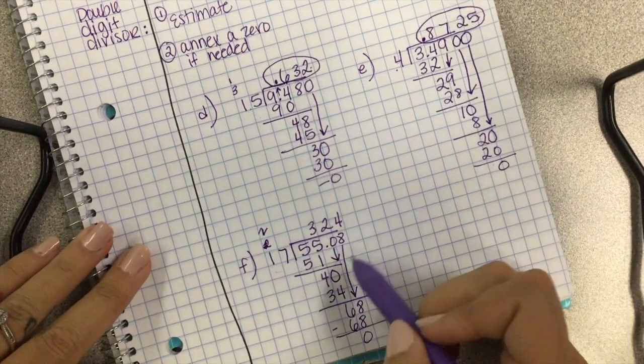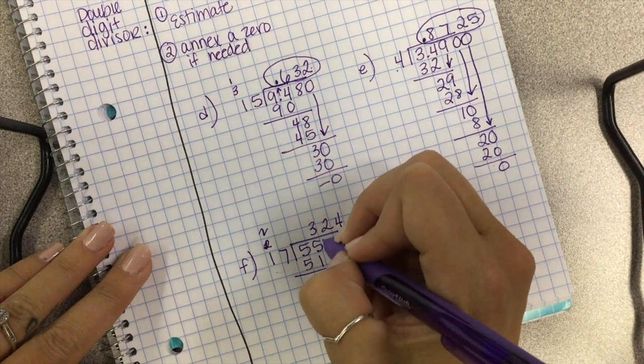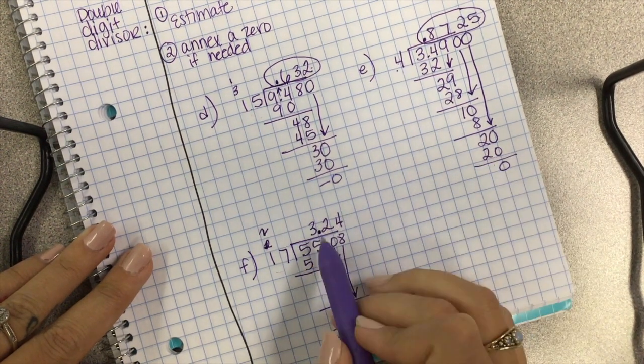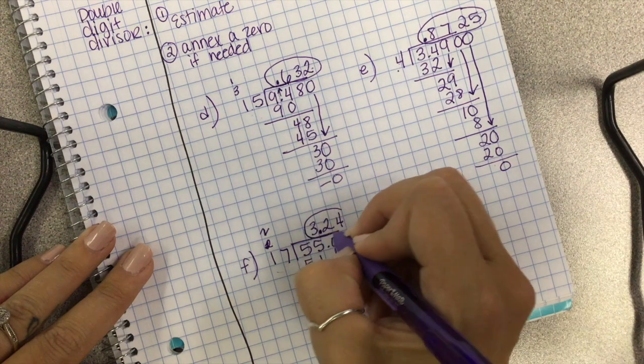So I'm done, and I just have to raise up that decimal. So the decimal's this way, right? So it's going to be raised up between the 3 and the 2. So our final answer is 3 and 24 hundredths.